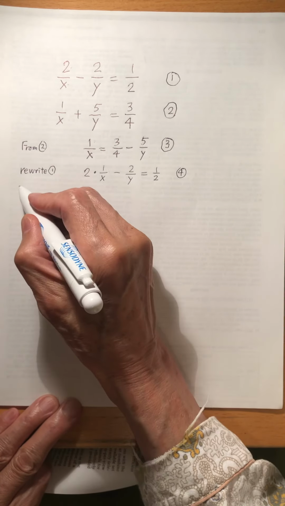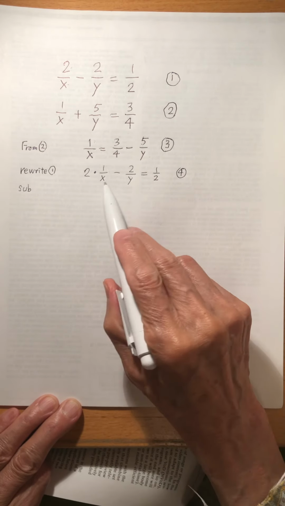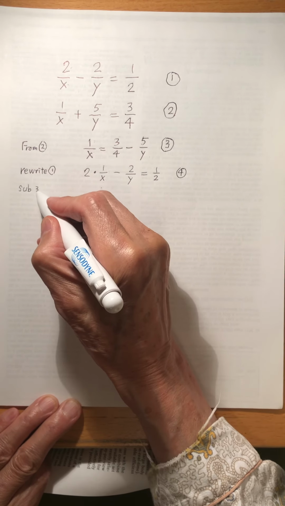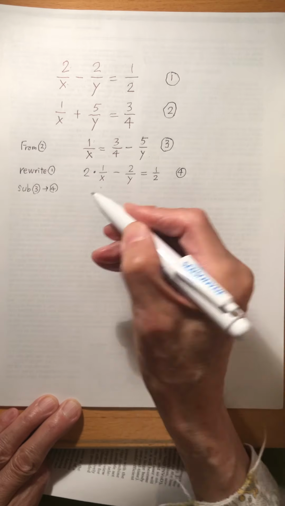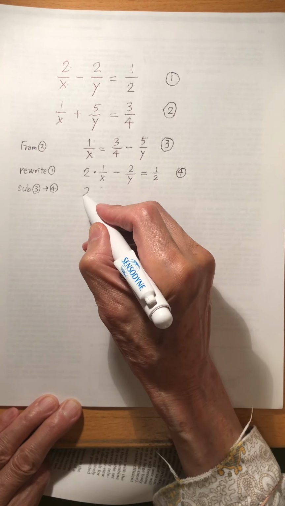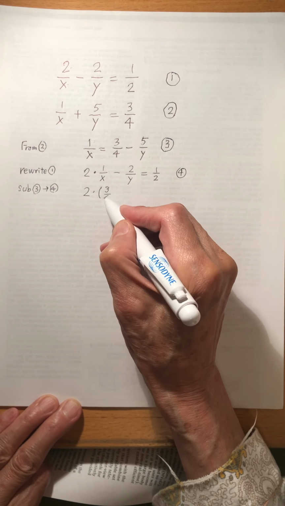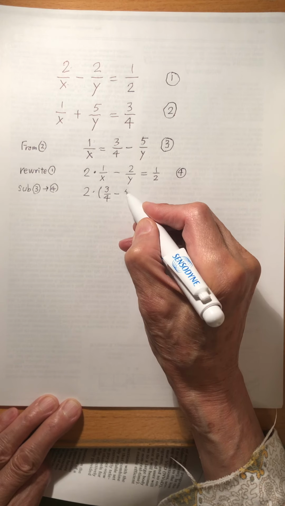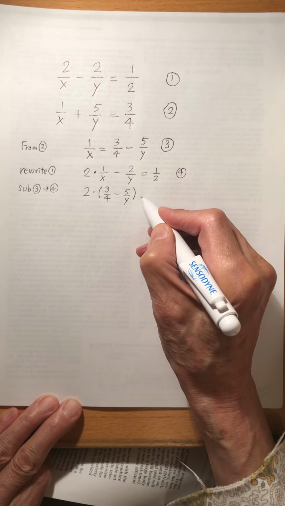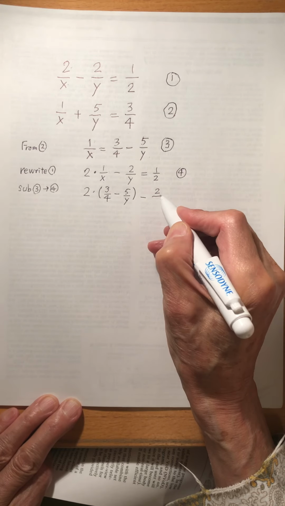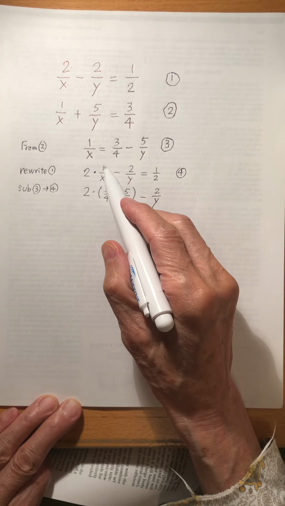Okay, so substitute 3 into 4. So this is what I have now. Substitute 2 times 1 over x. 1 over x is 3 over 4 minus 5 over y, close the bracket, and minus 2 over y. So this bracket is equivalent to 1 over x.